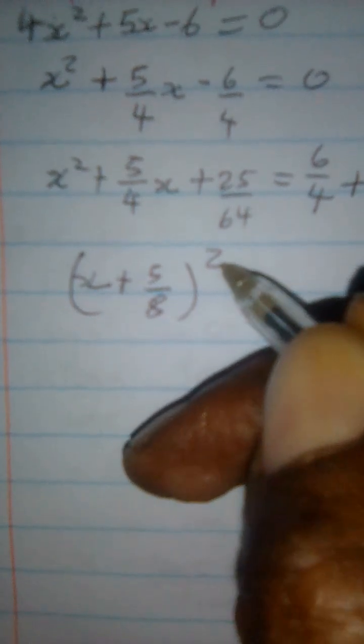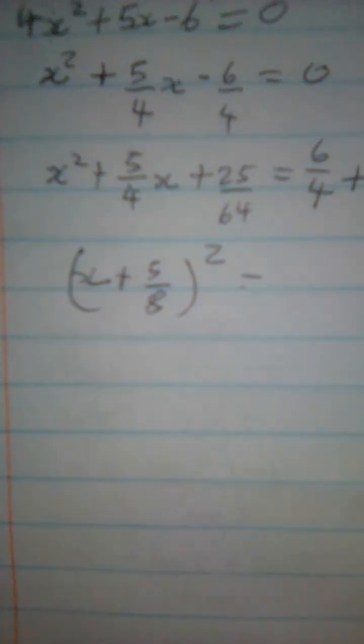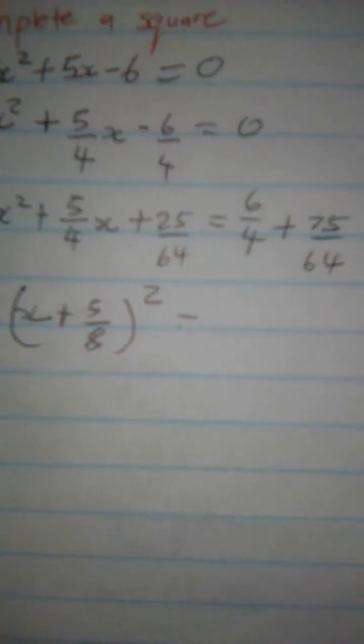So it's going to be x plus 5 over 8 all squared, which is equal to, and on the right hand side I have 6 over 4 plus 25 over 64, which can be summarized as 121 over 64.